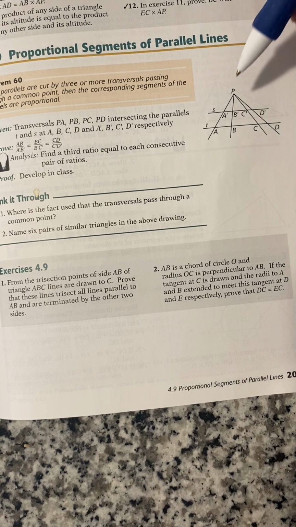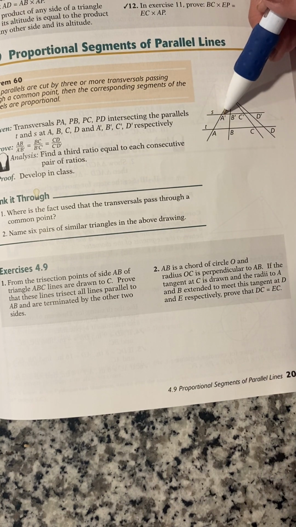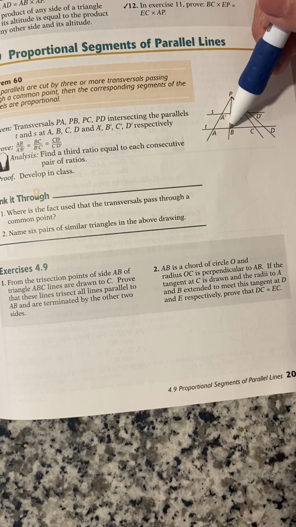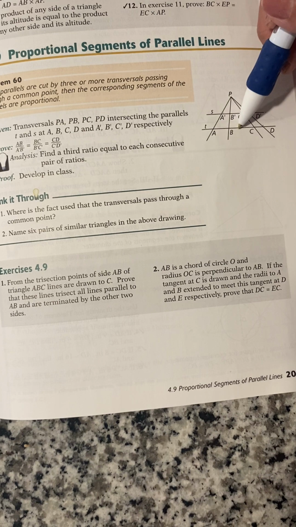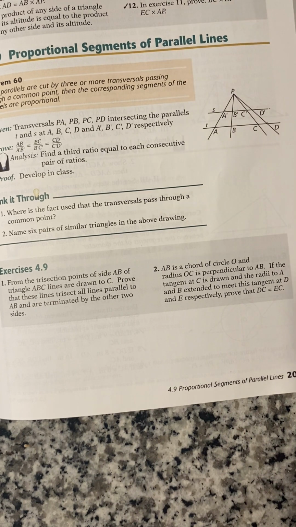They're proving AB right here is to AB, these two, and BC to BC, and CD, right here, CD to CD. These will be proportional. Okay?